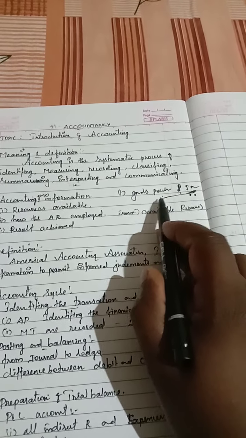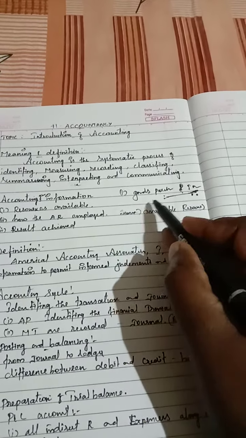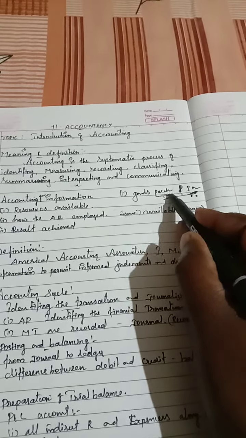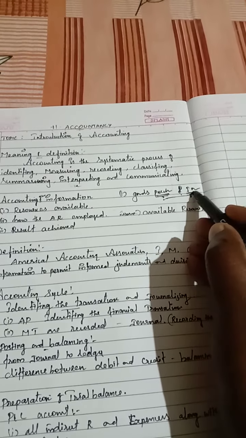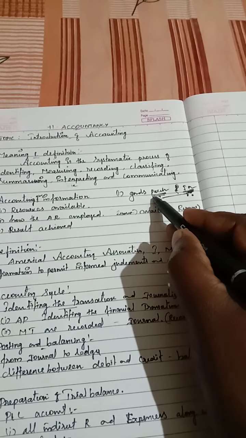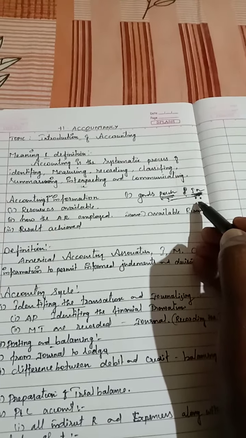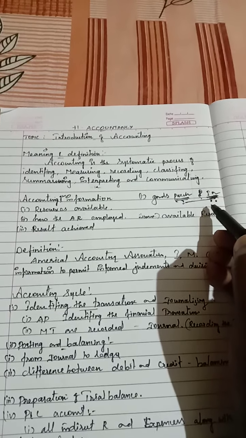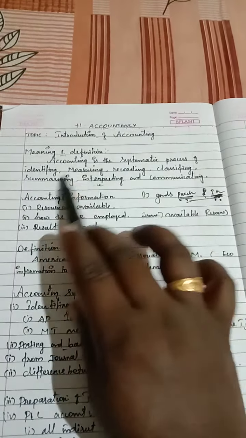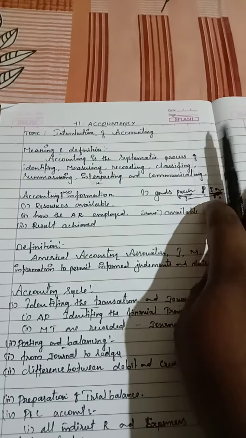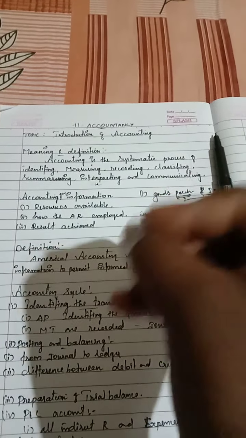So in each and every transaction two accounts are there. According to this transaction, purchase is a real account and cash of 5,000 rupees is also a real account. Then I will make it clear after that. So it is known as accounting. Are you clear that accounting is the systematic process?